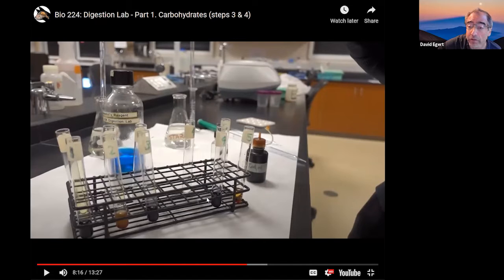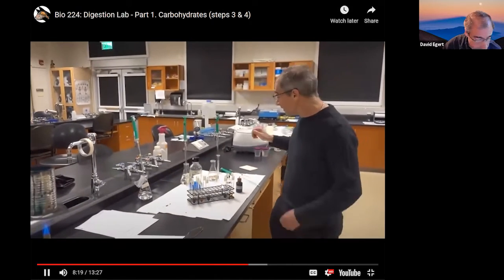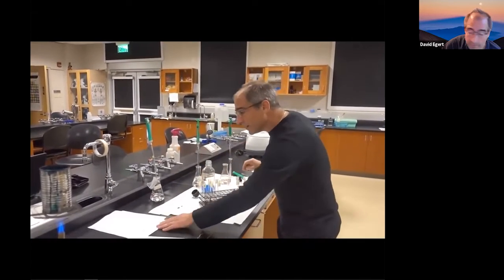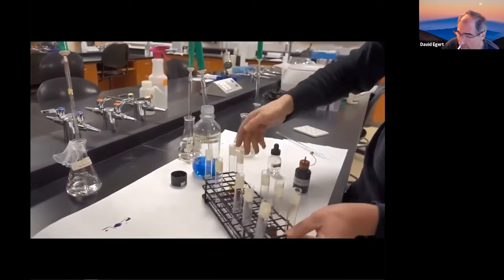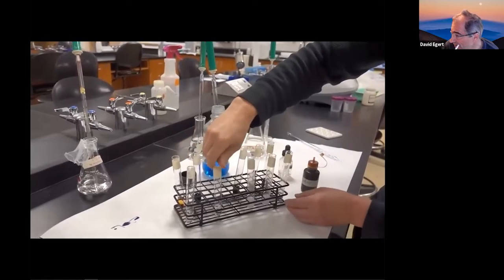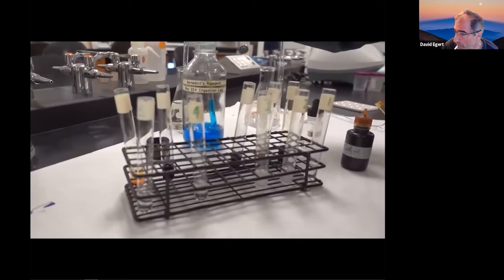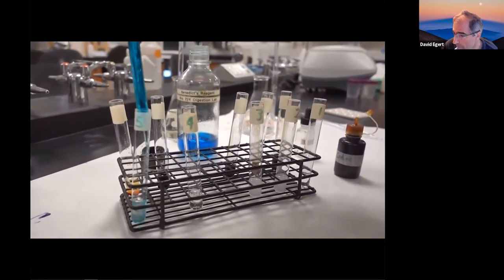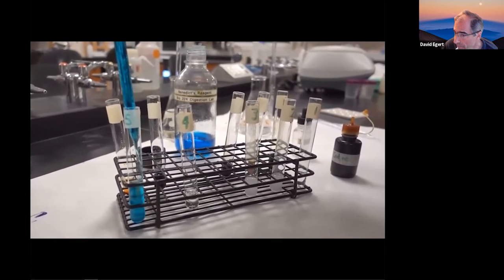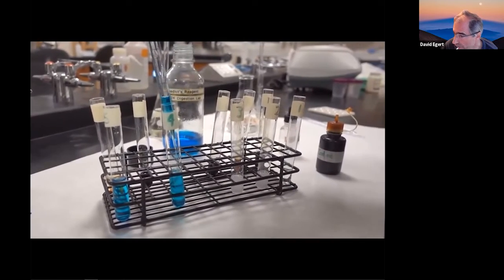Next, we are going to look at the Benedict's test, which is looking for the breakdown products of the digestion. To do the maltose test, we have to add 4 mils of Benedict's solution into each of our other tubes. Again, for each tube, we'll get 4 in there.